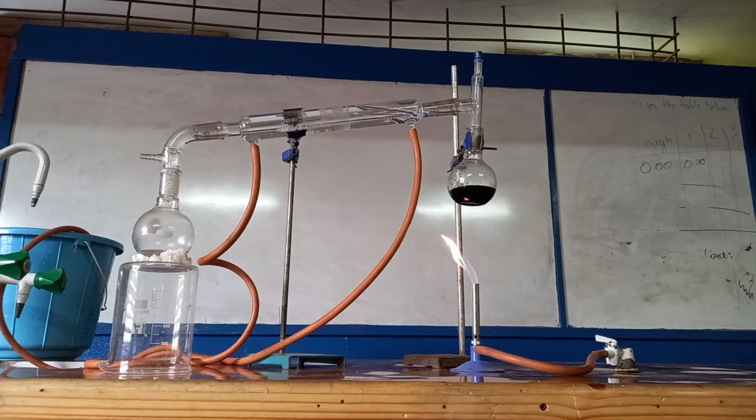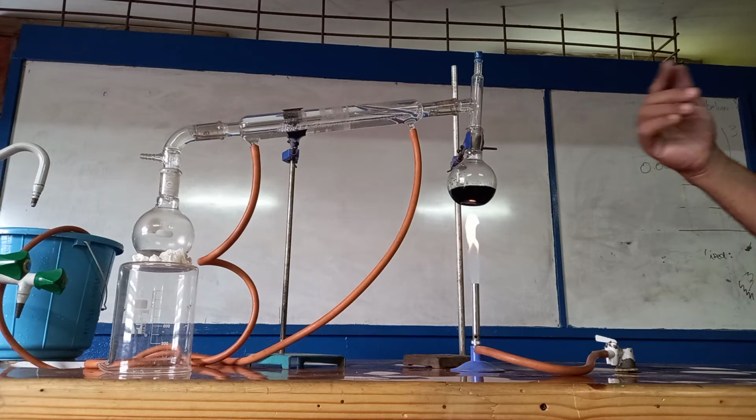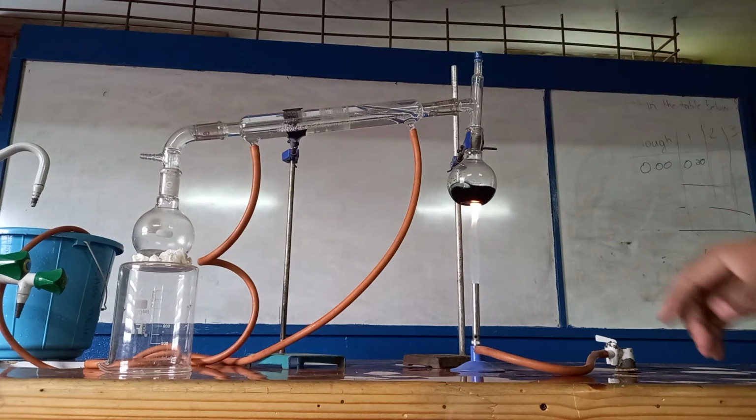Alright, so as you can see, the process is still continuing. The mixture continues to vaporize and we collect the aldehyde in the next section. Alright, so we'll just continue to do this a little longer.